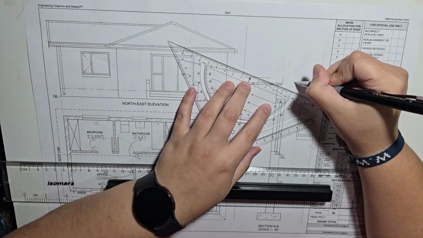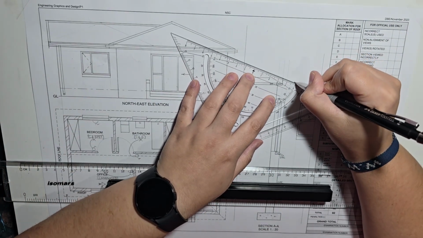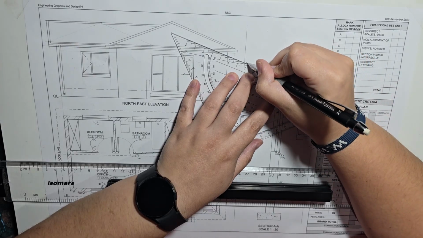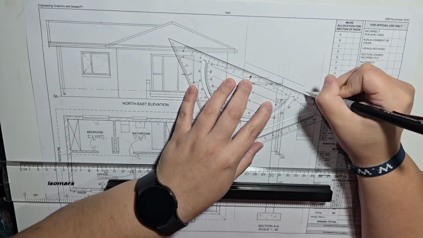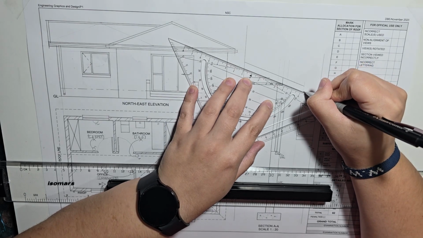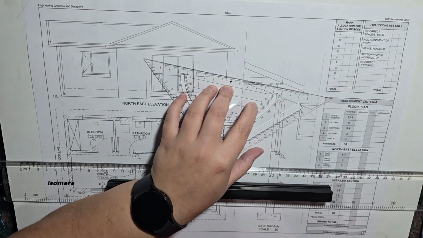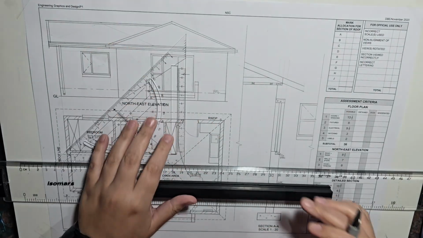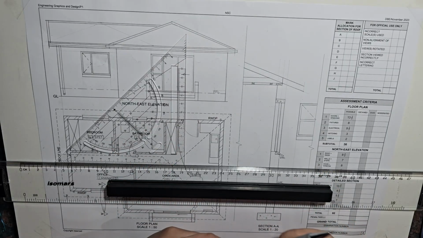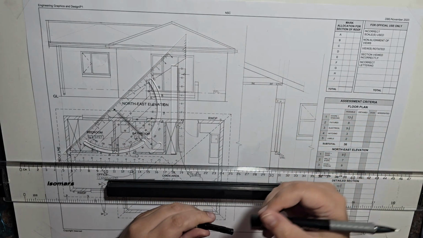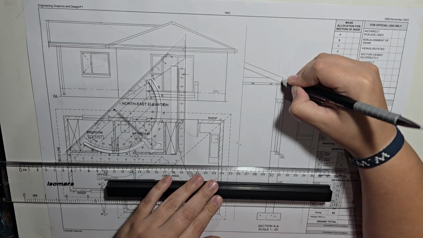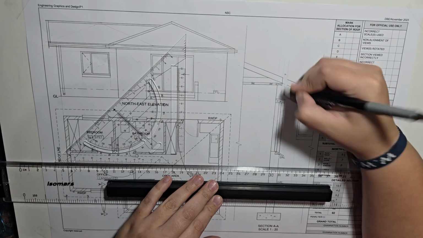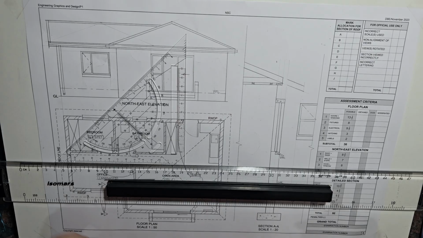Then you can connect them to your overhang. There you go. And this one overhang just like that. Oops. I need to erase this because we slice through the wall and not through the roof truss.